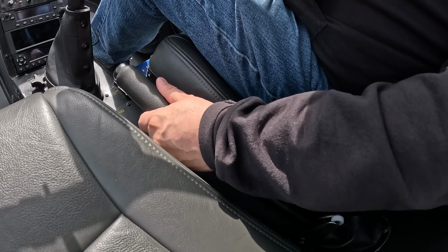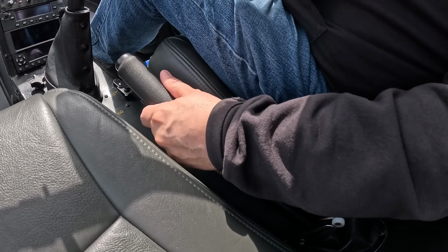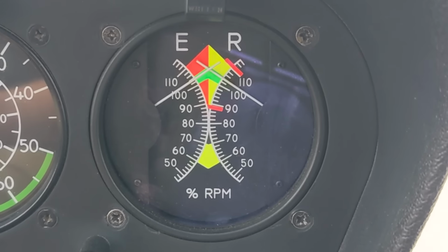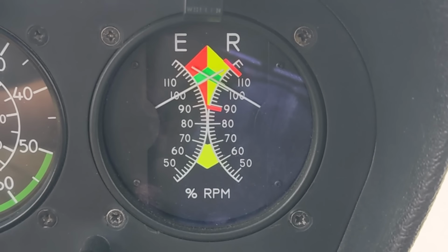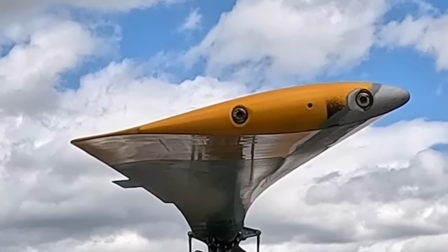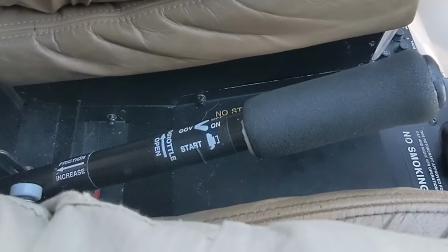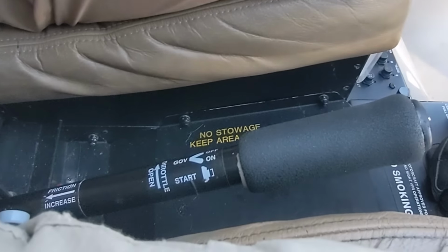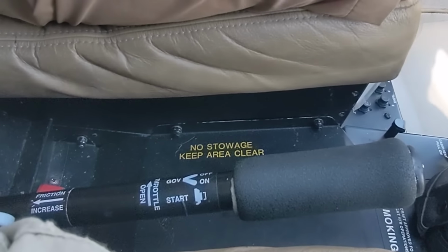But back to the collective. Small, controlled inputs are best. Avoid large or fast movements to ensure that the engine has time to maintain the correct RPM as those changes in main rotor lift and drag are made. In the R22, there are no hydraulics, so sometimes it's going to require a little bit of upward pressure just to hold the collective where it is.